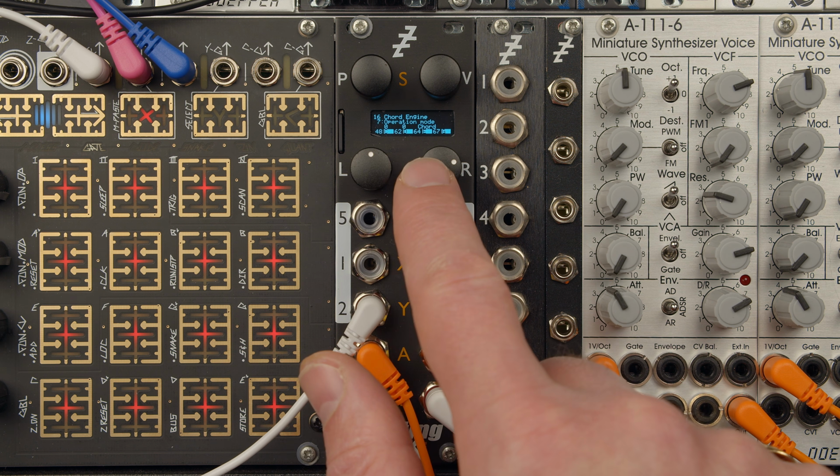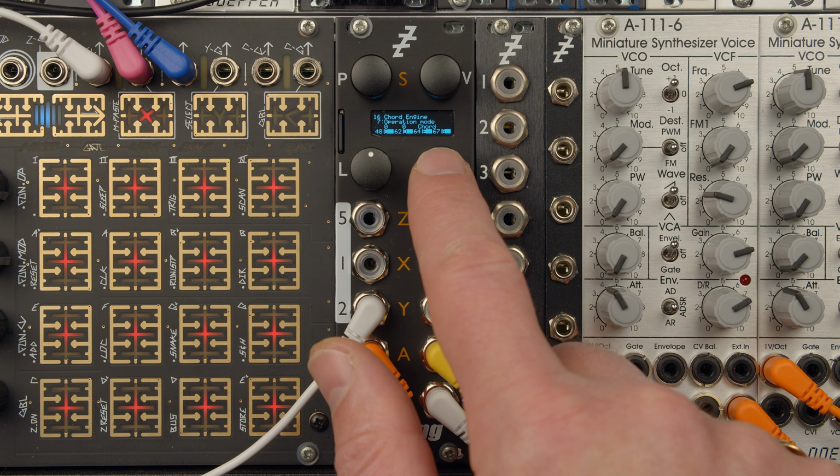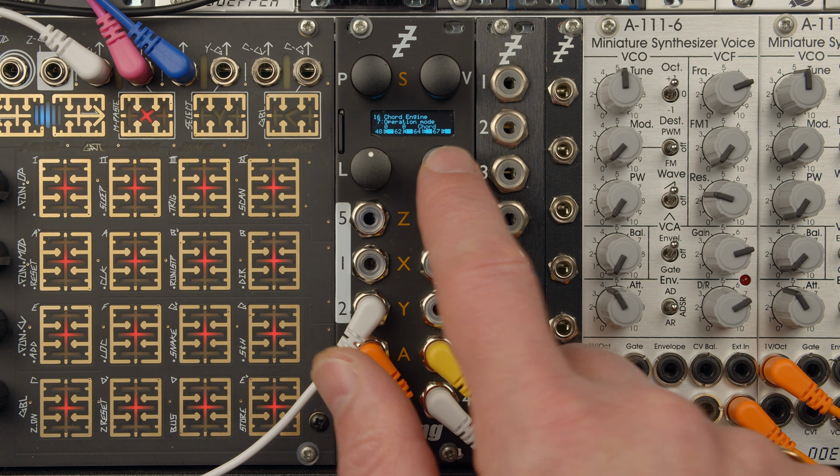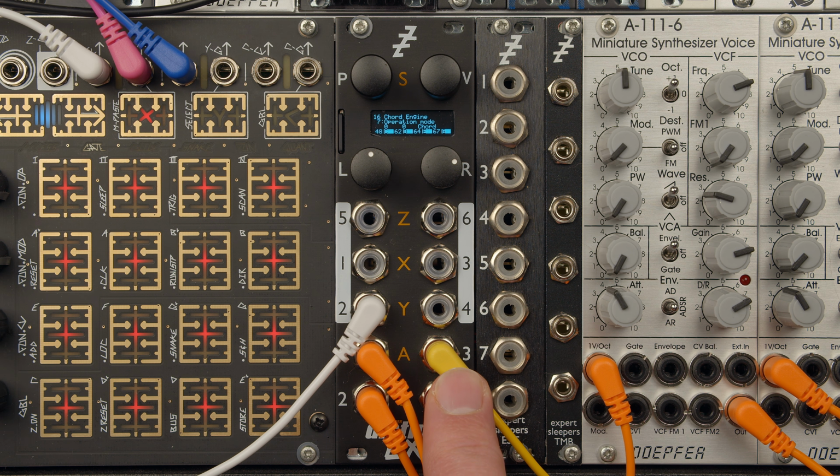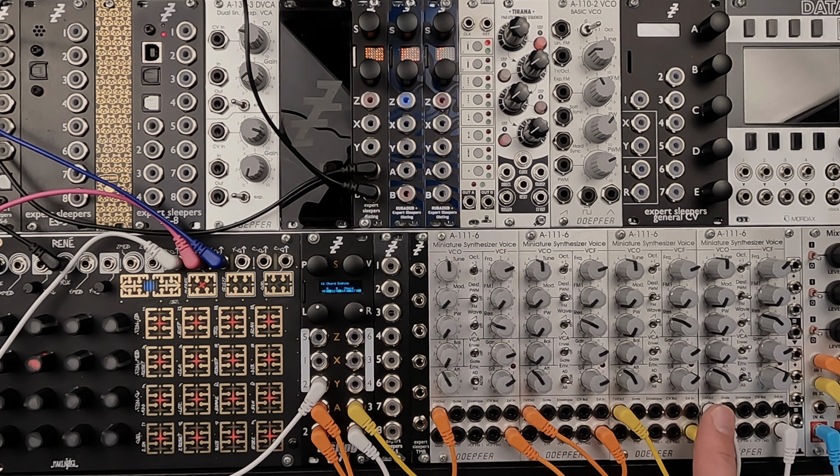You can see at the bottom of the screen the 4 notes that are making up the chord. These 4 CVs are coming out of these outputs, going into these 4 voices here, which are being mixed. For the purposes of demo, I've got Rene here generating a couple of sequences clocked from a disting up here.